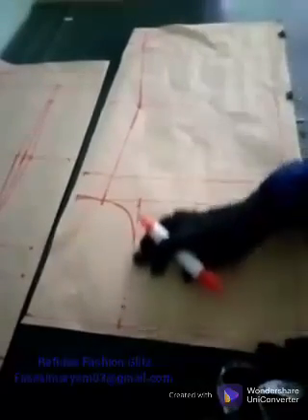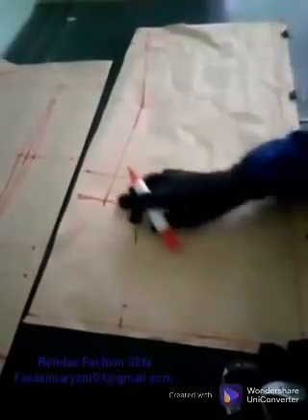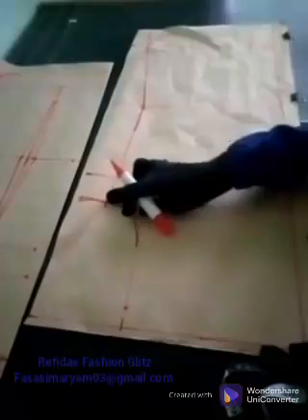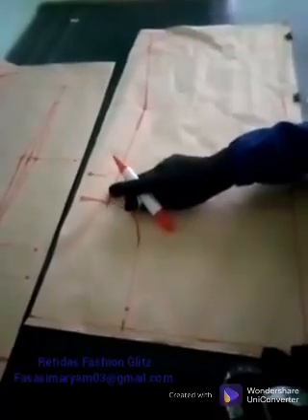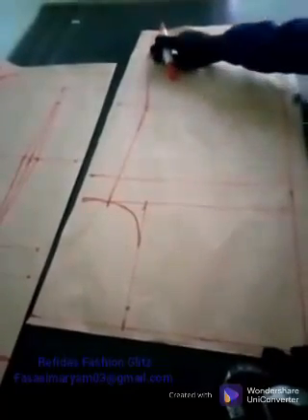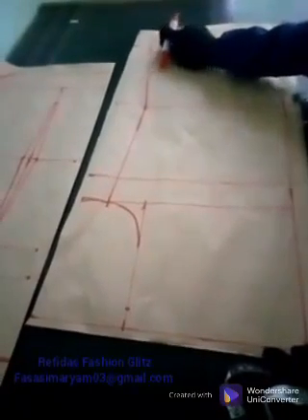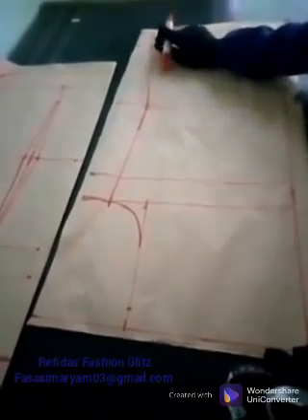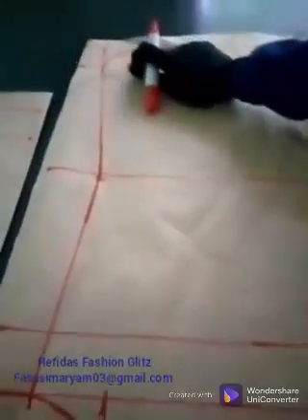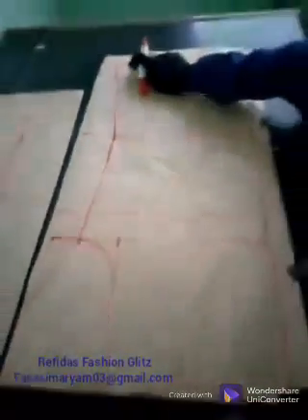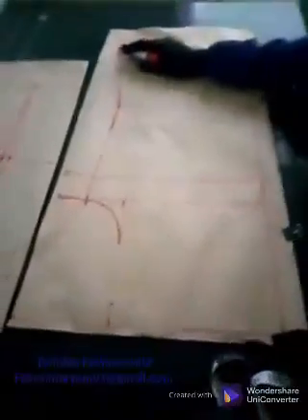So then I've drawn the armhole curve. I've measured my bust circumference, my waist circumference, straight down to my hip circumference, and I've curved the end of the cloth in order not to make the side longer than the front. So you have to curve it like this as I show you.